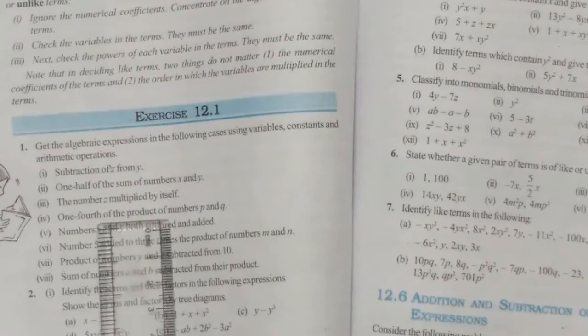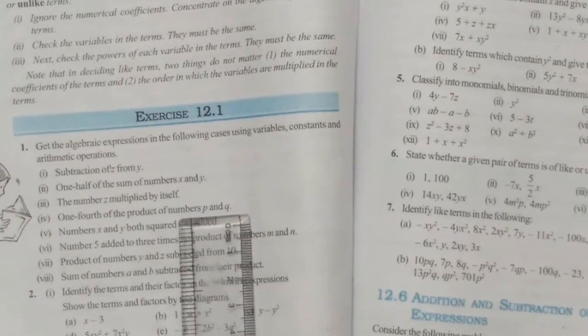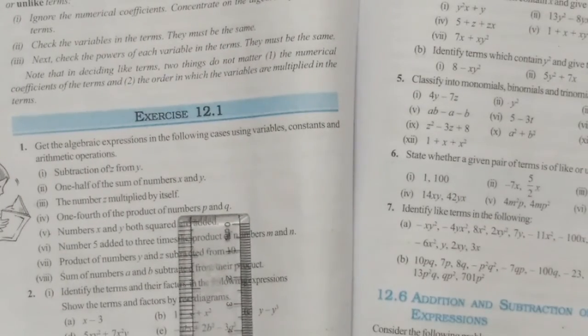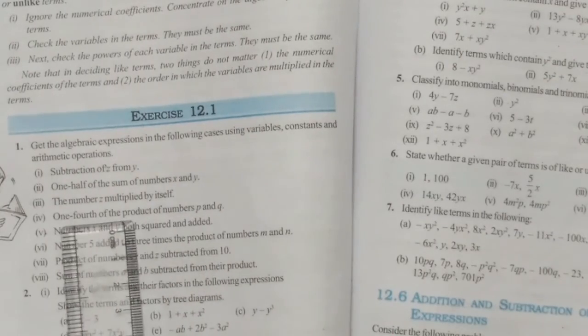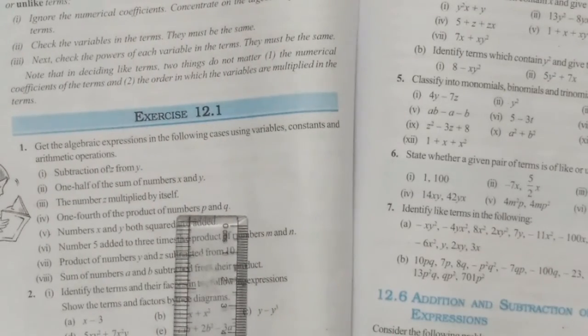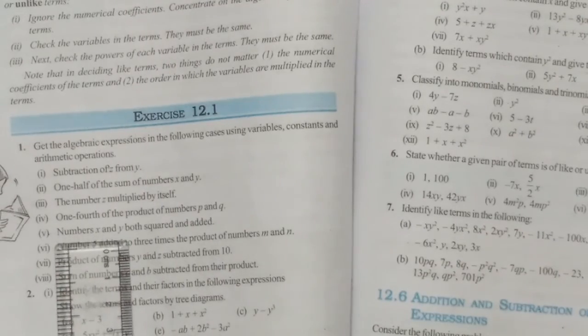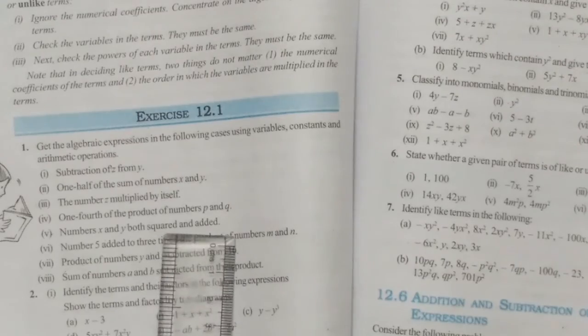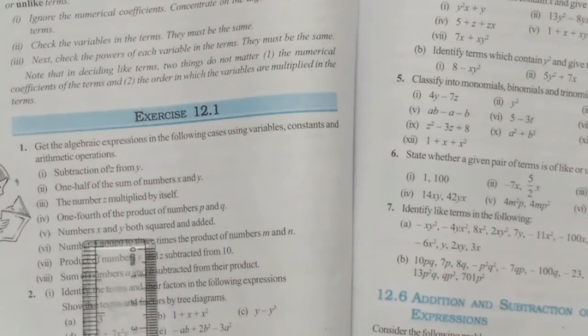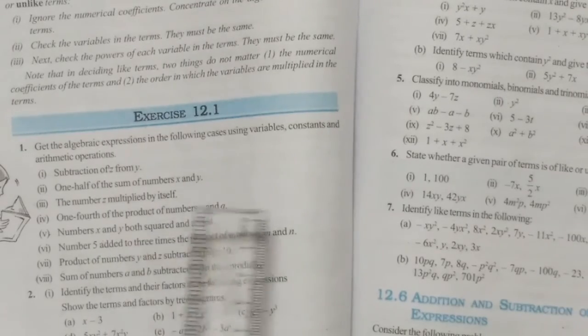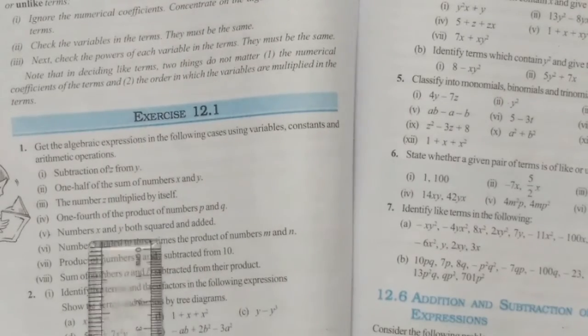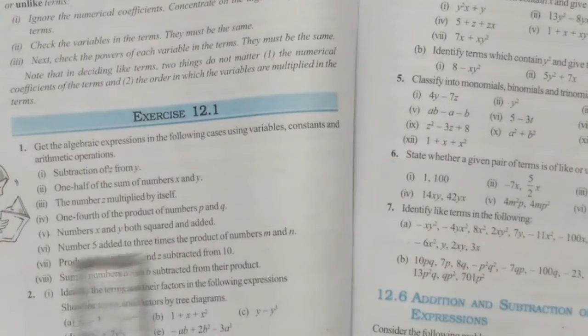Fourth one, 1/4 of the product of the numbers p and q. That is nothing but 1 by 4 into p into q. Otherwise pq by 4 you can write. So both the methods are correct. Okay. The fifth one, you can see numbers x and y both squared and added. Both squared means x square separately, y square separately, and both of them added. x square plus y square is the expression for this.